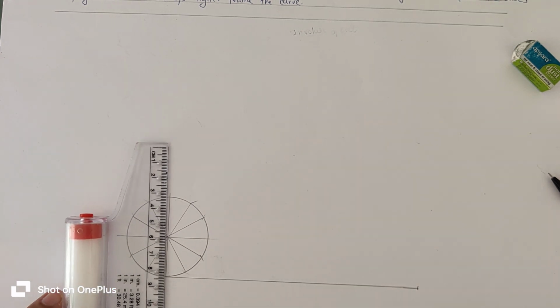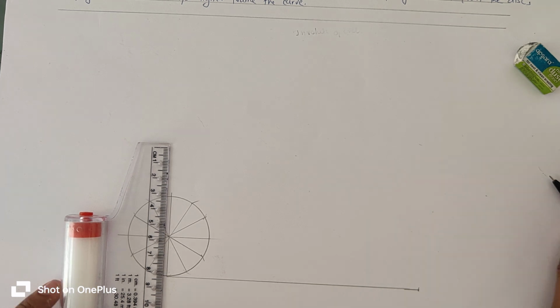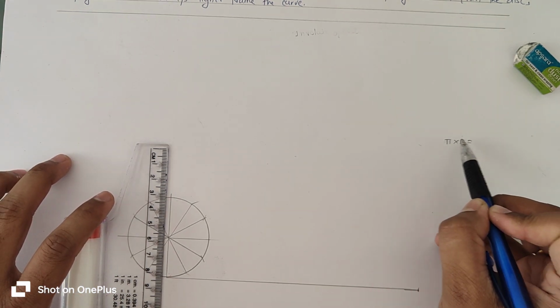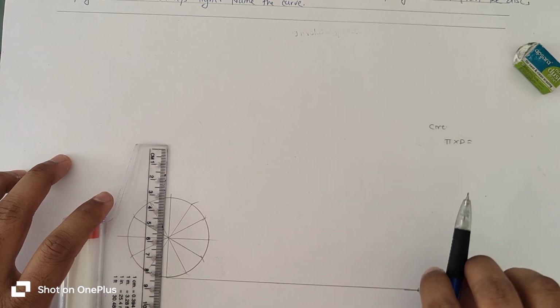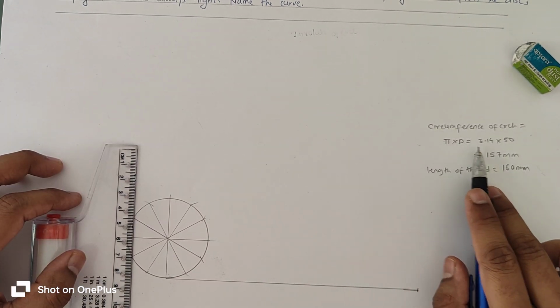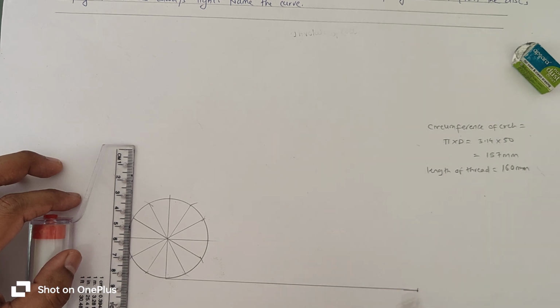Now below this line, the circumference of the circle is equal to pi into d. So the length of the thread is 160 mm and the circumference of the circle is 157 mm.